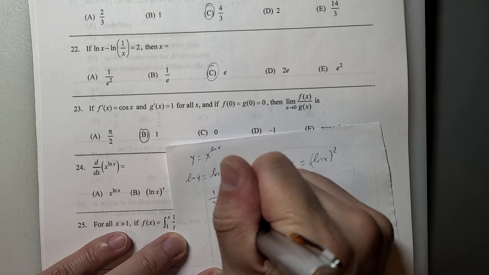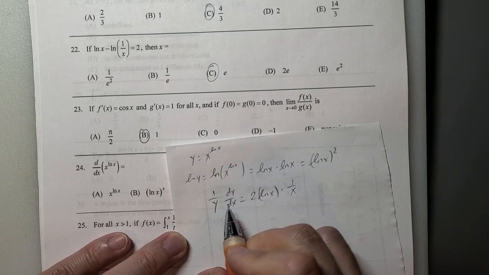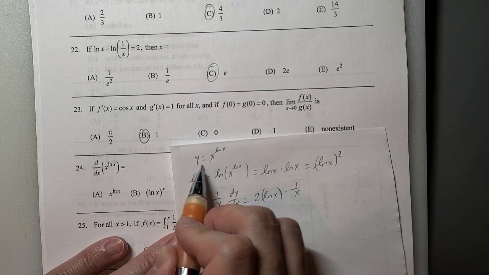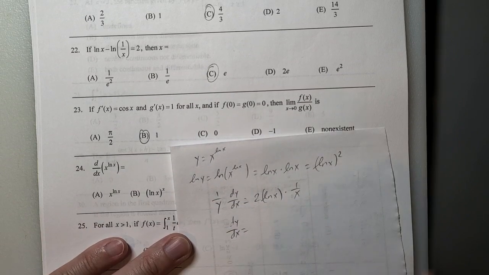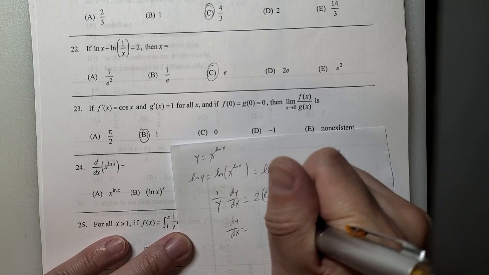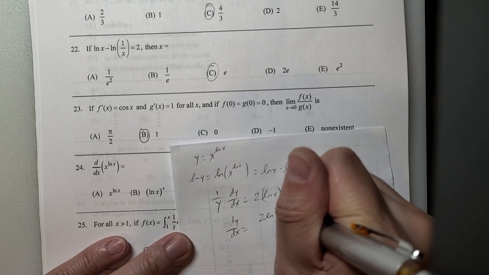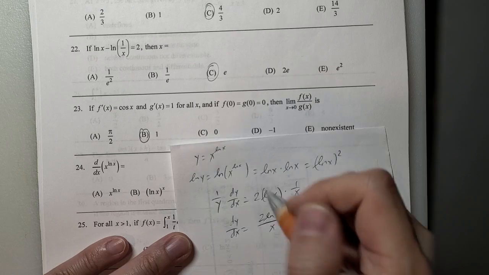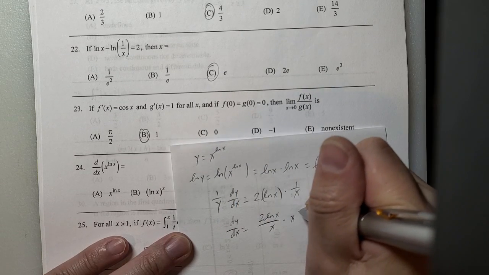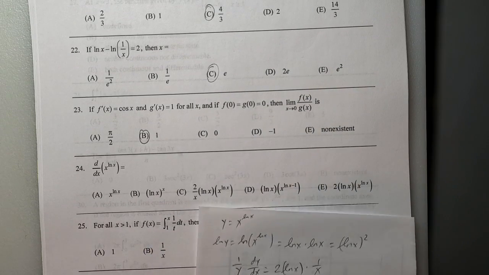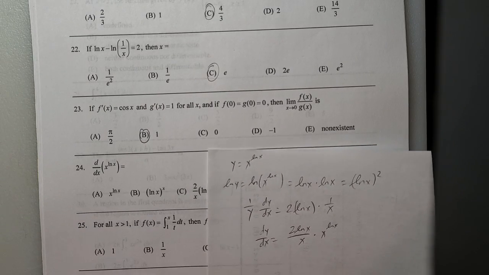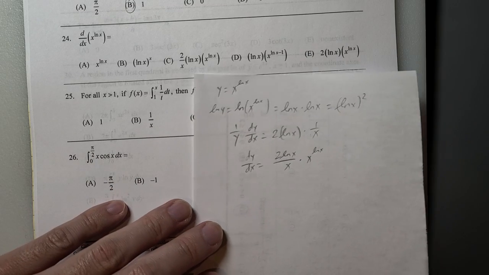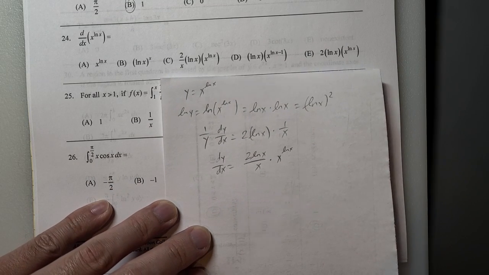So dy dx, which is what we wanted here since we defined y as this, so dy dx is the same as d dx of this guy, is equal to 2 ln x over x times y, which is x to the ln x. Okay? So, oh, did it get cut off again? I really don't know in this video. Here it is on camera.